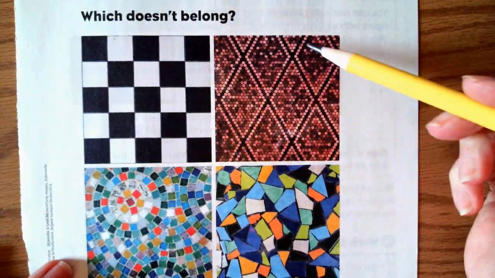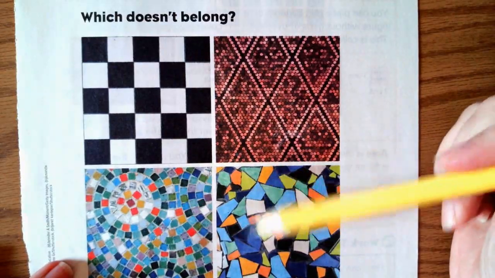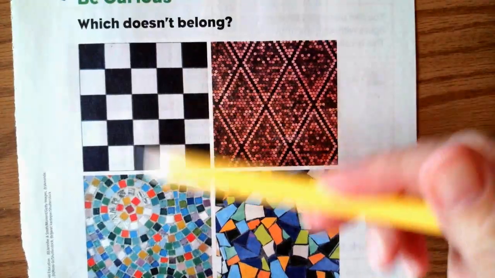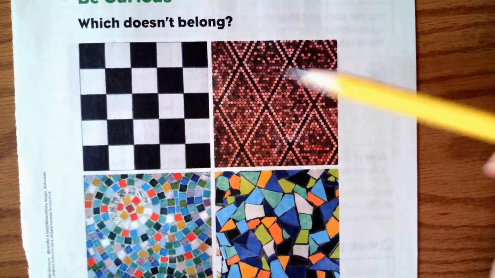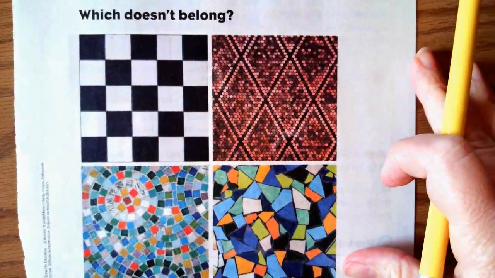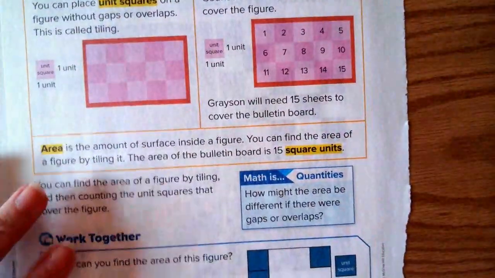I can see the lines in this one and the lines in this one. Of course, this one's circular, isn't it? And this one, there's no lines or anything anywhere. So there's a lot of different things. I can see color in these two. Really don't have a lot of color. This is different shades of brown, and this is black and white. So there are some different things. We're going to connect area and multiplication. So I'll flip the paper over, and now I'm on page 202, and we're going to learn.